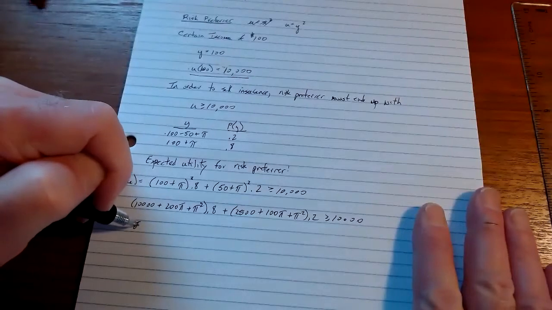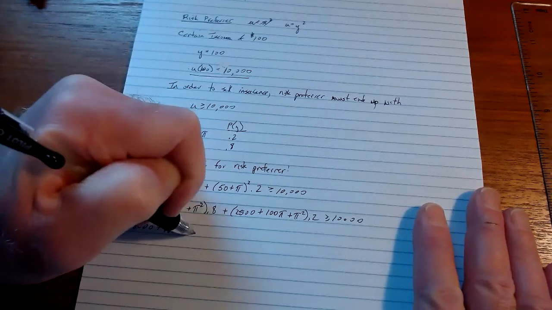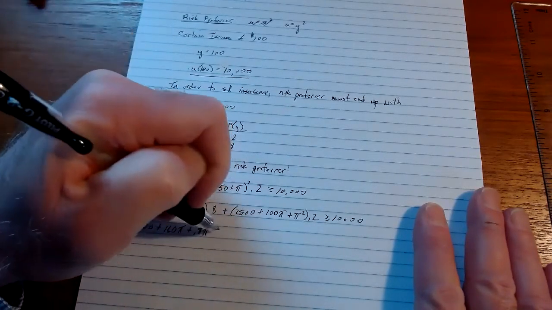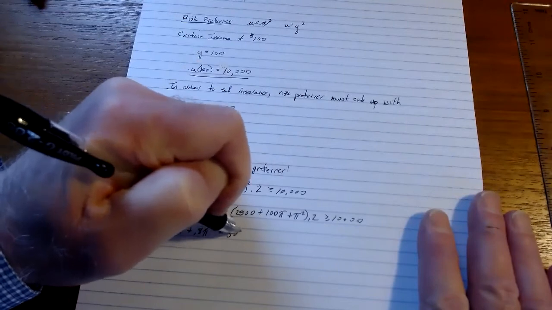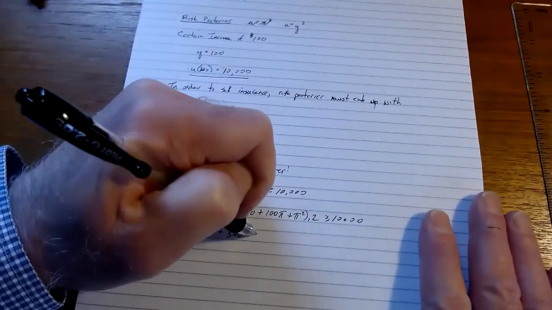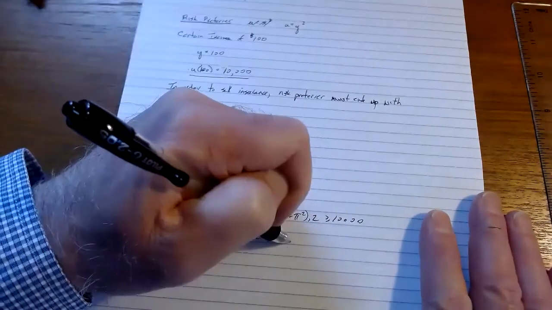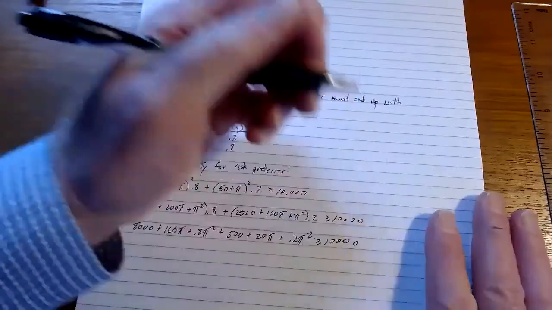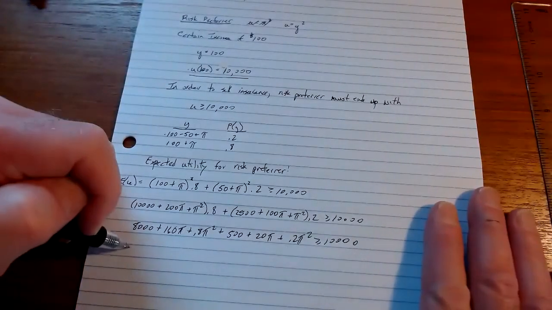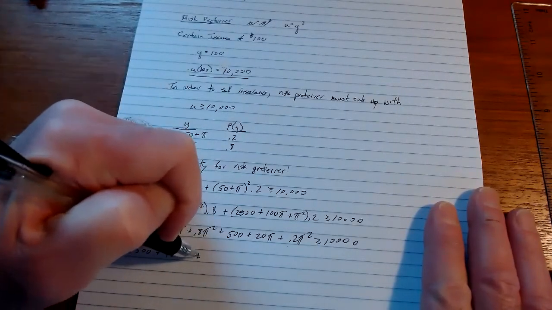So that's 8,000 plus 160 pi plus 0.8 pi squared plus 0.2 times 2,500 is 500 plus 20 pi plus 0.2 pi squared. That's got to be greater than or equal to 10,000. So let's see, that's 7,500 plus 180 pi plus pi squared has got to be greater than or equal to 10,000.